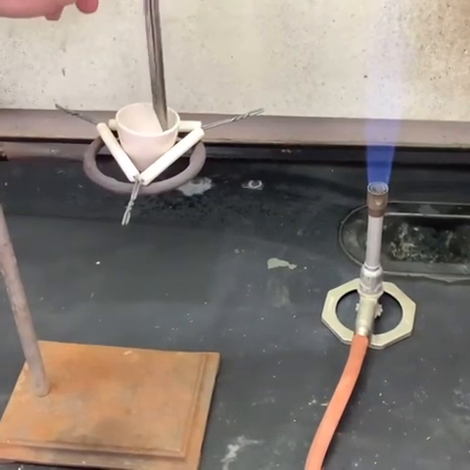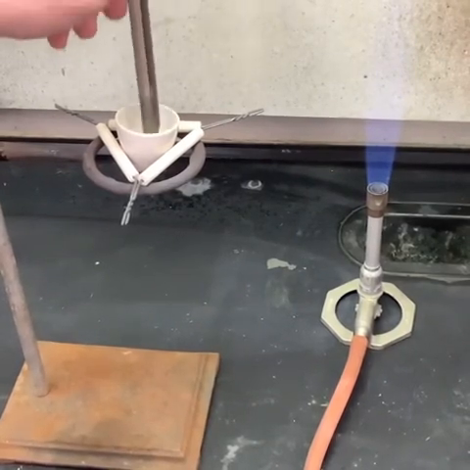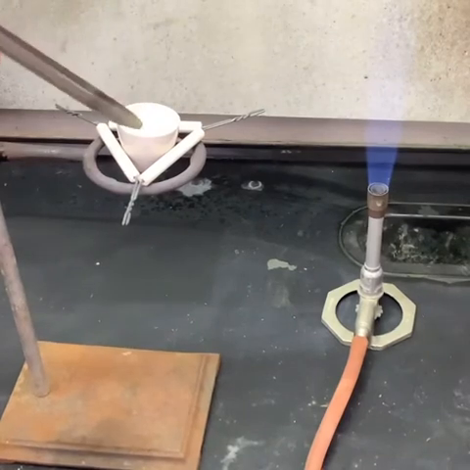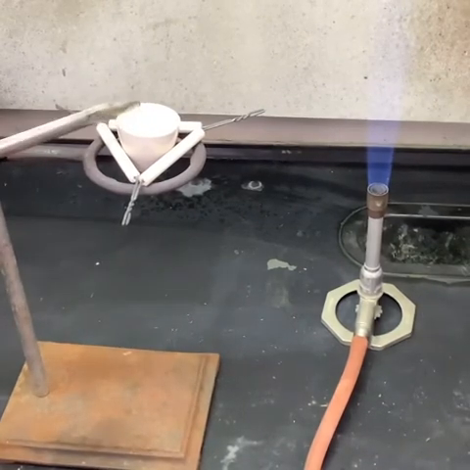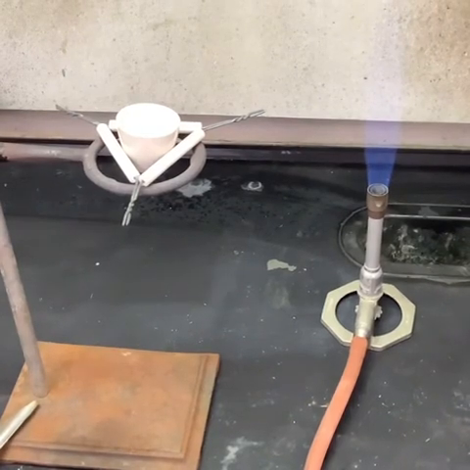Whatever it's turning into is not sticking to the metal, so we don't really have to worry about any loss of material from that. So now that I've stirred it up, we're just going to let it sit and continue heating for a little bit longer, and then we'll let it cool.